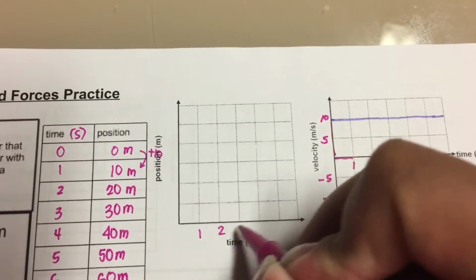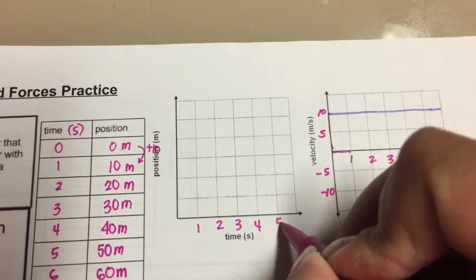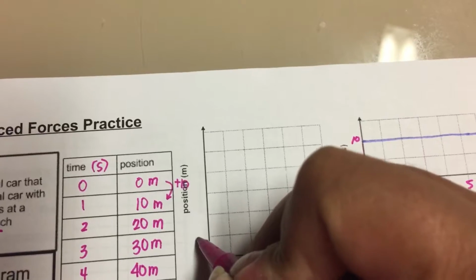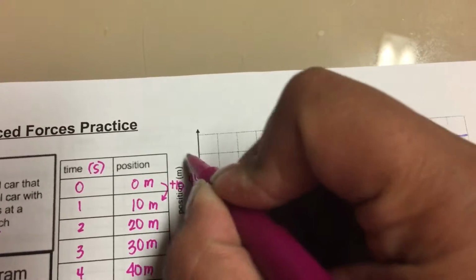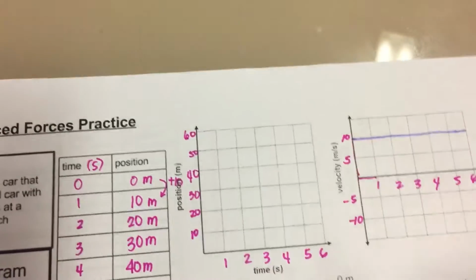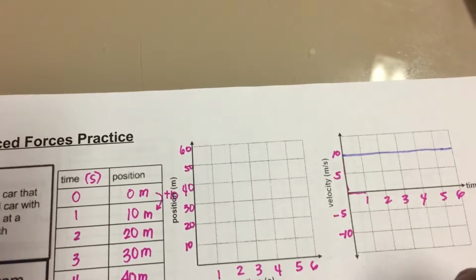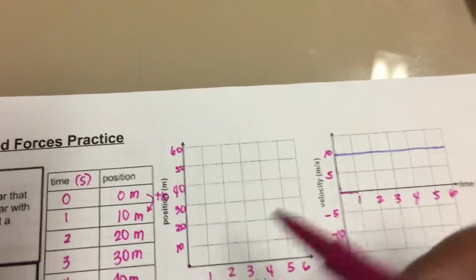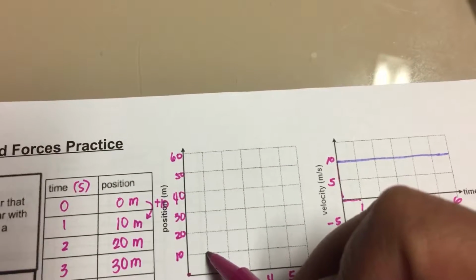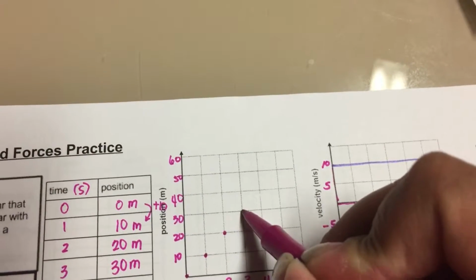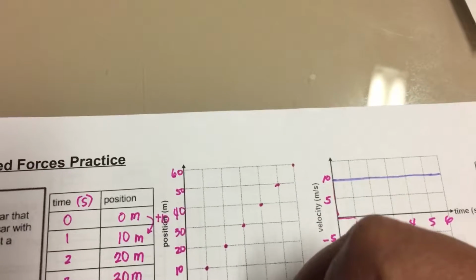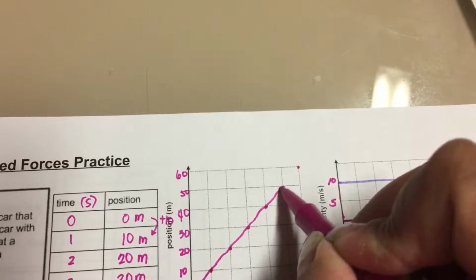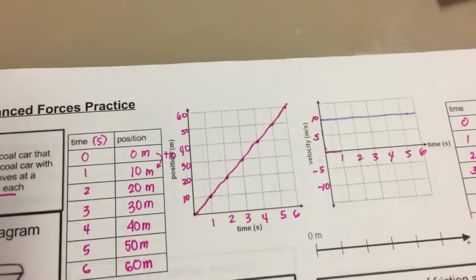All right, and now for my graph, I'm going to do this by tens on the side. My position in meters and my time in seconds. I start at 0, 0, then I go to 1, 10, 2, 20, 3, 30, 4, 40, 5, 50, and 6, 60. And I know to just go ahead and make a straight line. That's the position time graph.